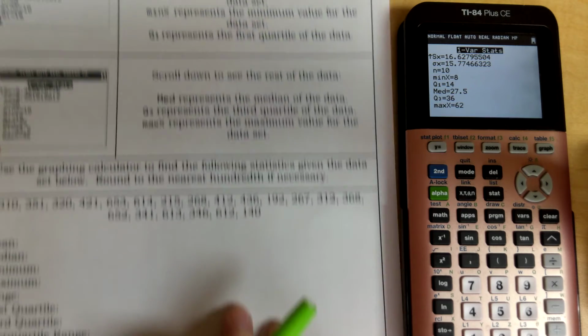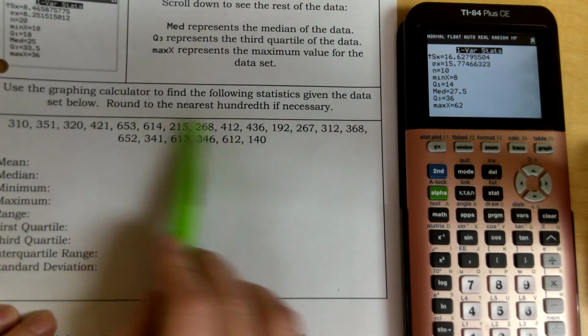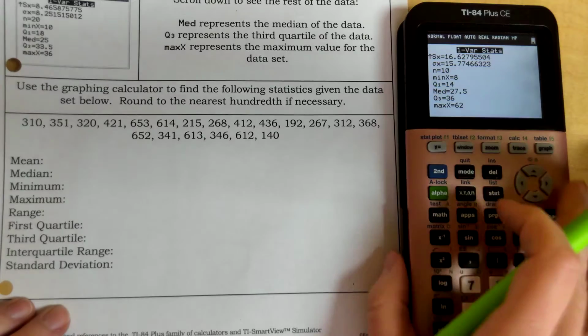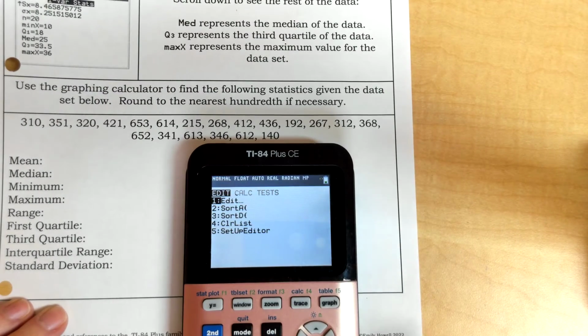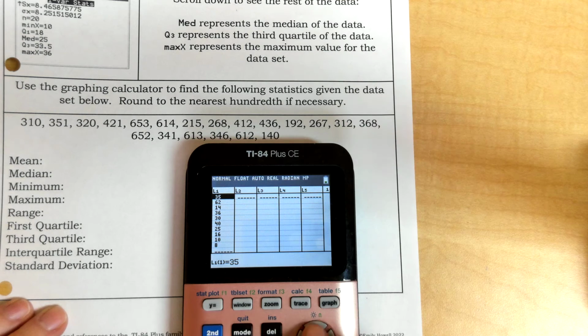So we're going to go through that one more time, but we're going to use these values that we've been given today. Alright, so I'm going to go back to stat. I'm going to press 1 for edit. I'm going to clear my data, so I'm going to go up. I'm going to press clear, press enter. I'm going to input my data.